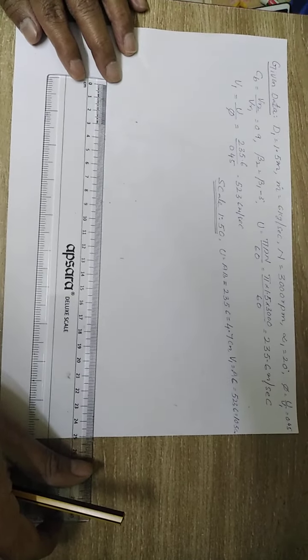From A, you draw one inclined line to AB, which makes an angle of how much? Alpha 1. Alpha 1 is equal to how much? 20 degrees.